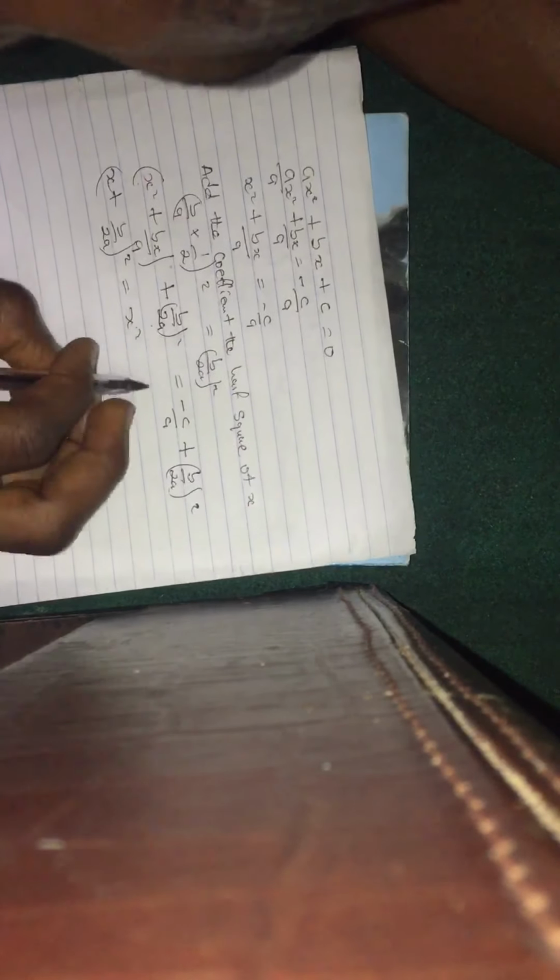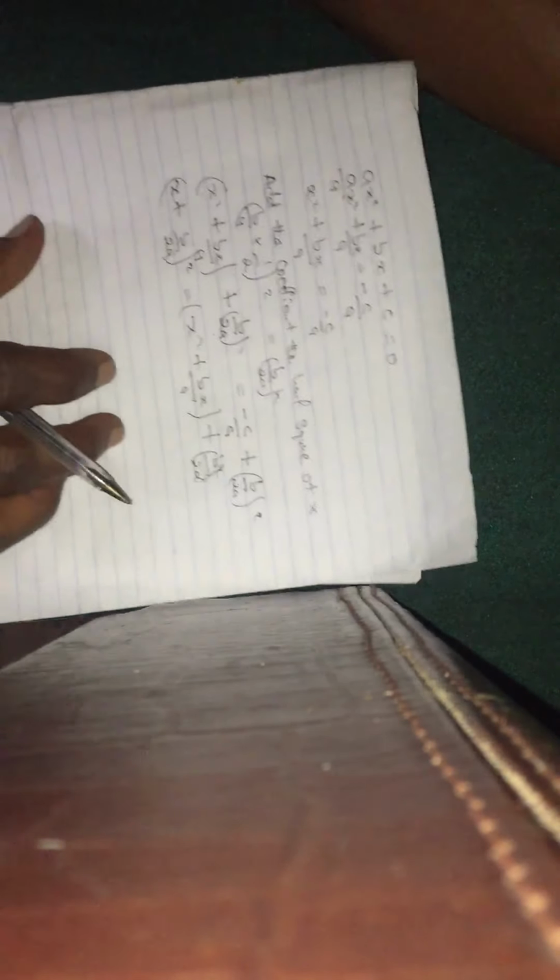So what we do is to encode this as a square: x plus b all over 2a all squared will give you x squared plus bx all over a plus b squared. If you expand this, it's going to give us this. Now having known that, let's move on.